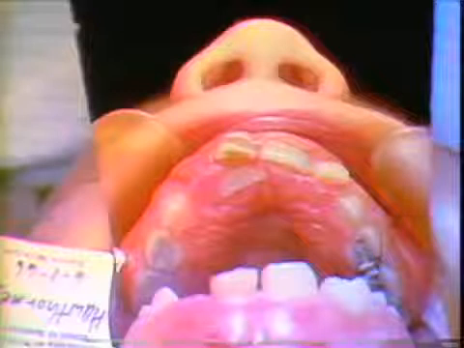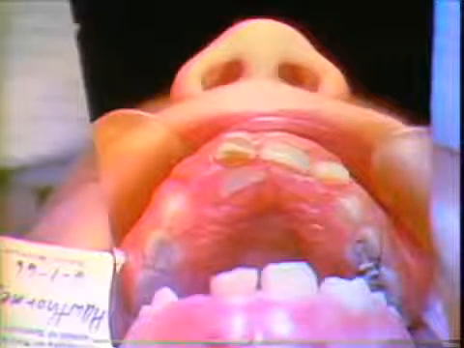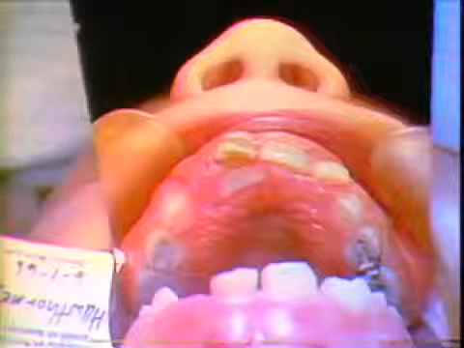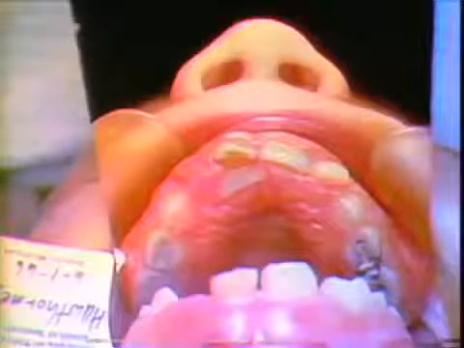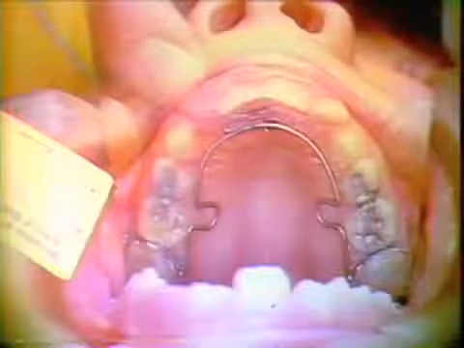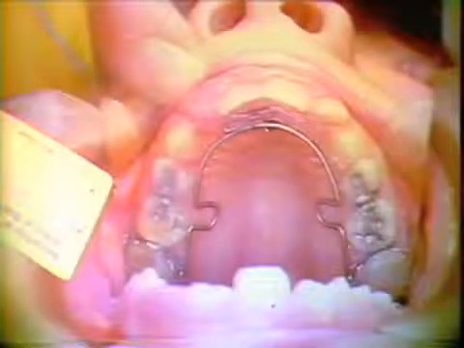You can see that the left central incisor is lingually displaced and the overlying primary tooth is still present. This shows the lingual arch in place with the auxiliary spring soldered to the anterior portion and in full activation against the lingual surface of the central tooth.